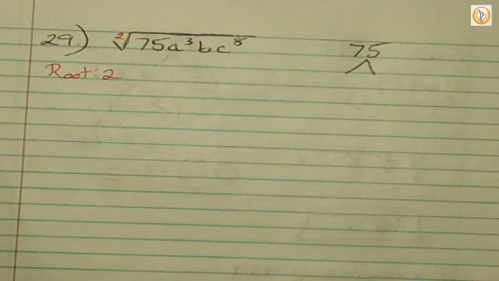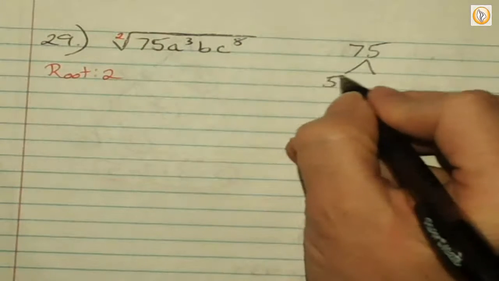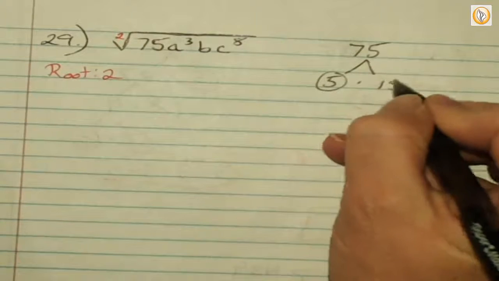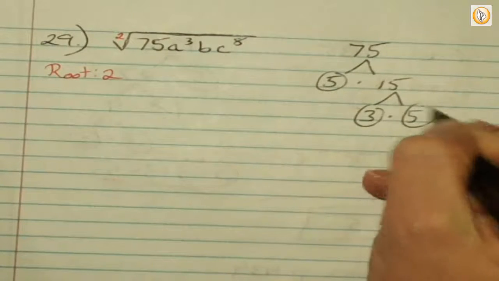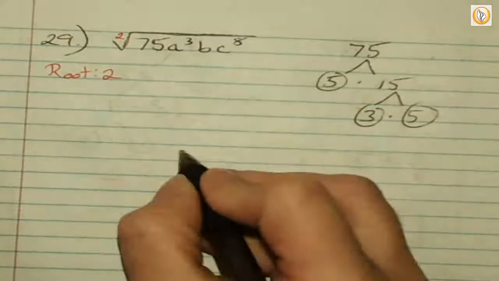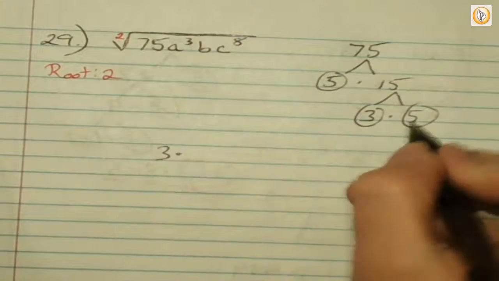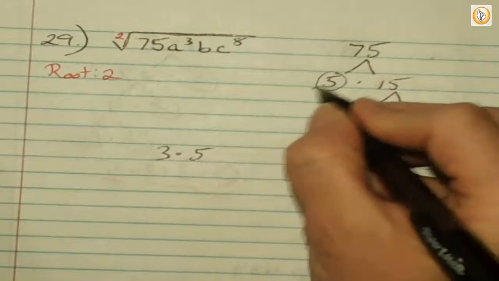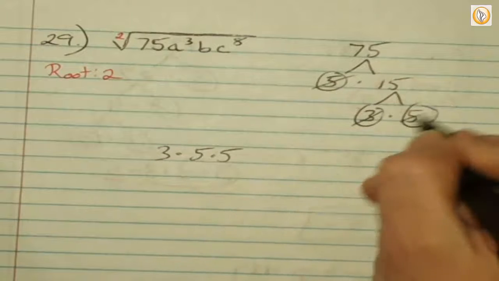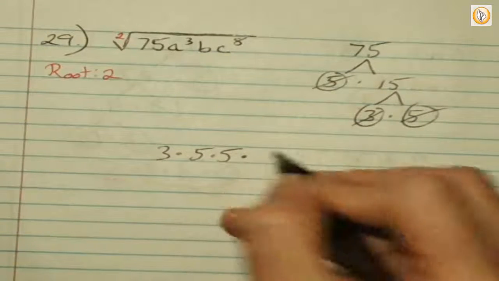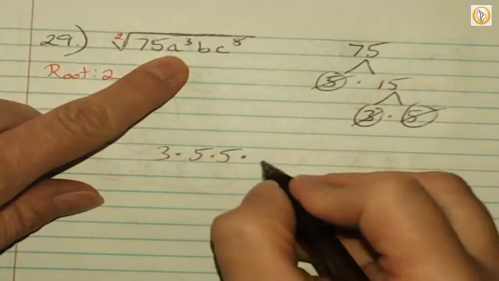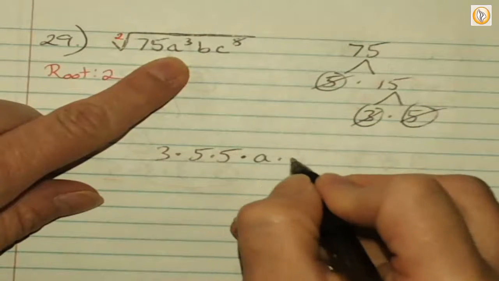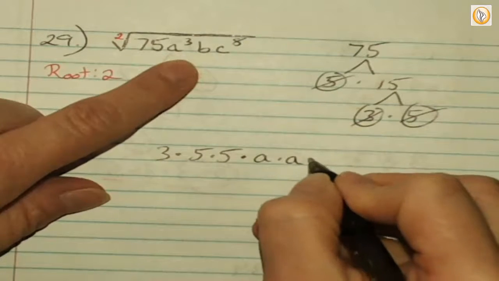What 2 numbers give me 75? 5 and 15. Perfect. 5 times 15. And of course that's 3 times 5. So we write out our prime factors. And then, Miranda, how many A's do I have? We start on variables. 3. No, that's 3.